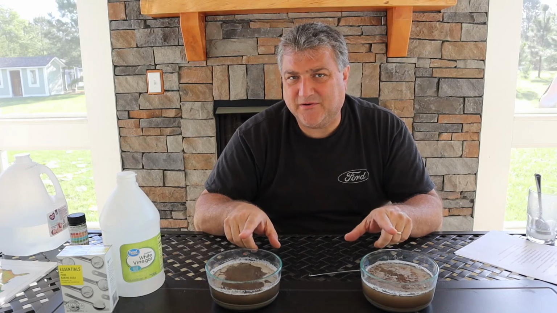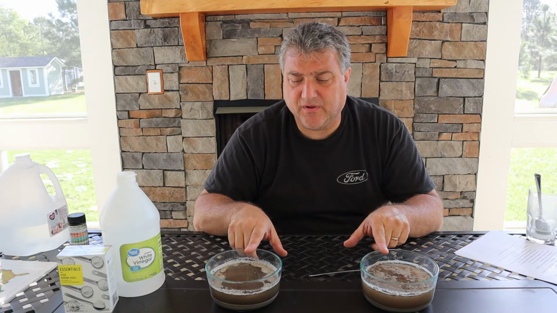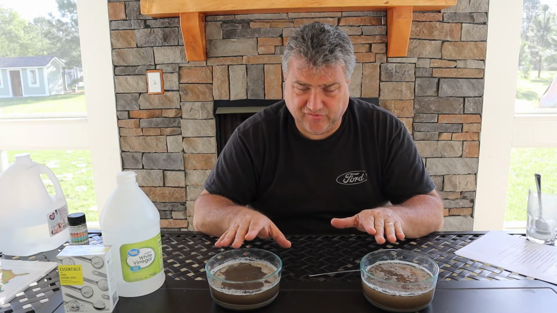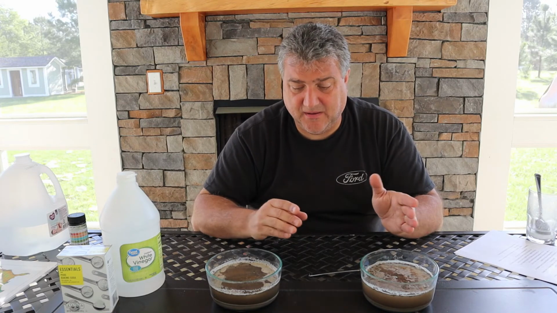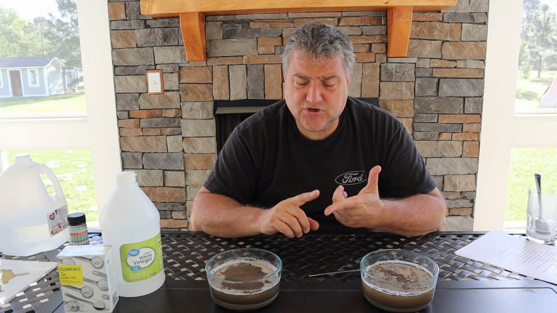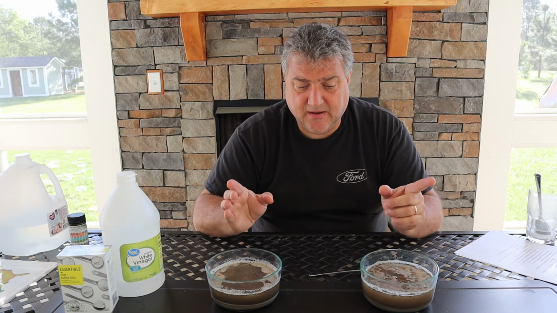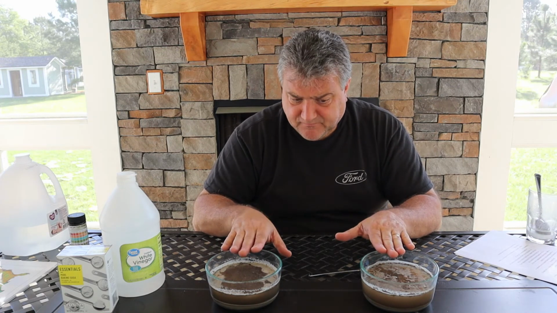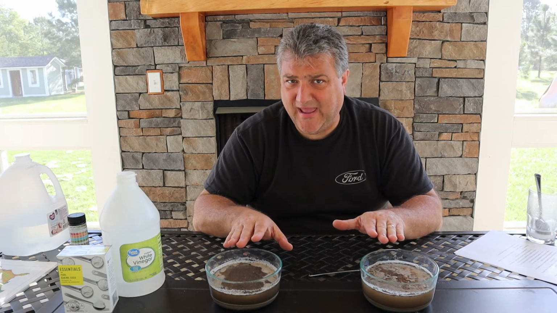So by not getting a reaction to either one of these bowls of soil, what that essentially is telling us is that we're very close to a neutral soil, slightly acidic maybe. That falls well within that range that we're talking about, from about a 6 to a 7.5. So most plants are going to adapt well to the soil. Now this is not telling us about organic matter in the soil.